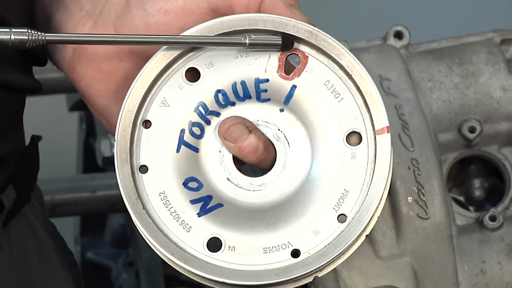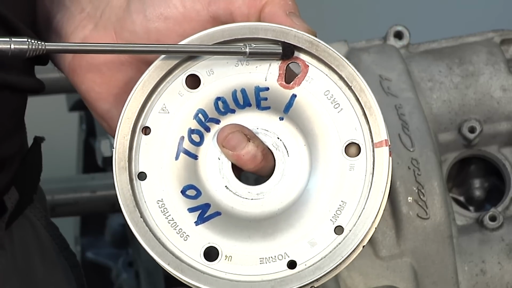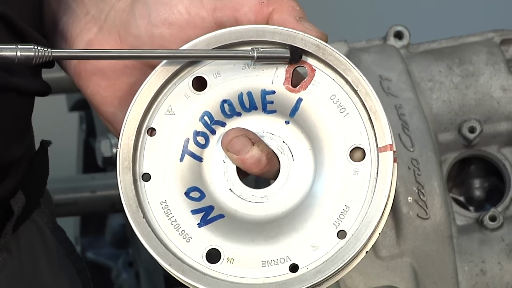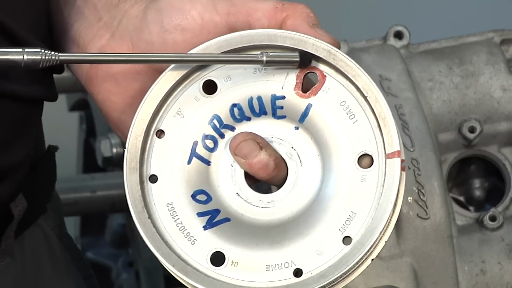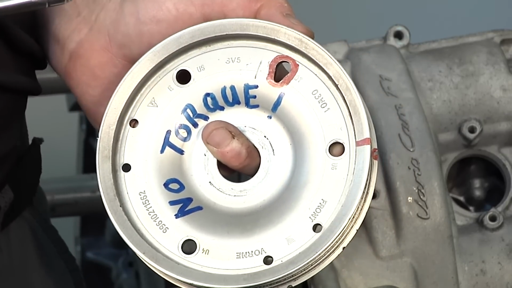You want to lock the crank at TDC, and you want to leave it there for the duration of this process until you're ready to do your camshaft timing upon reinstallation of all your new components. We're going to start off with bank 1.